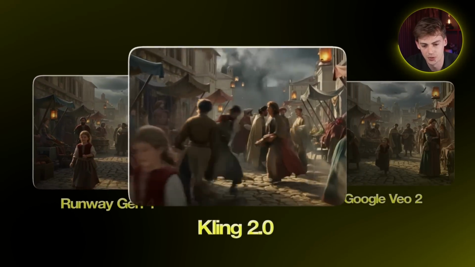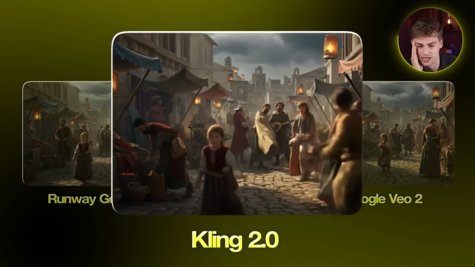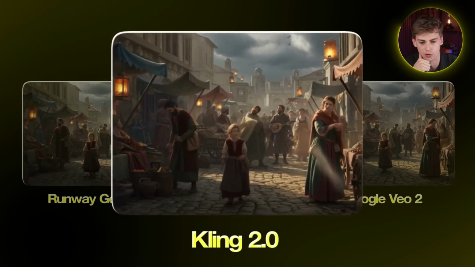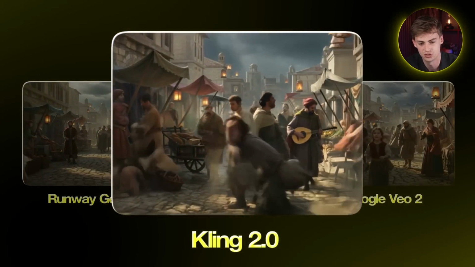Then overall, Kling 2.0, we have a lot of movement going on. A lot of people are walking. Yeah, every person I see has something to do. It has a bit of morphing, but you do see the storm there, and that's what I prompted it to do.